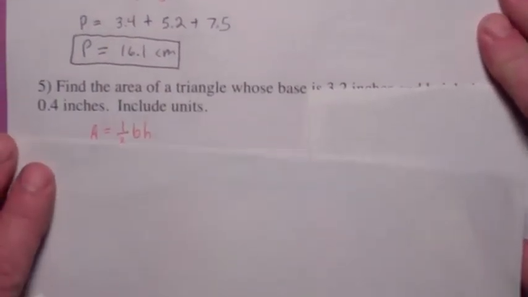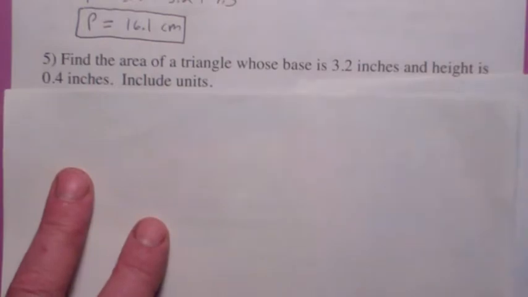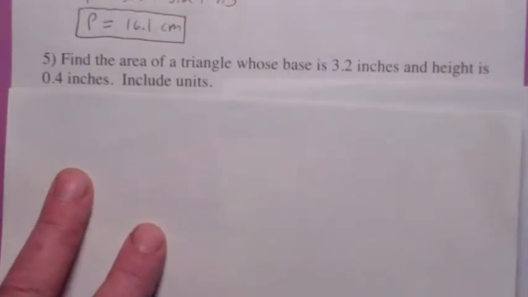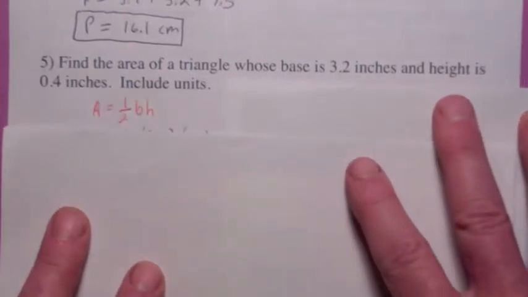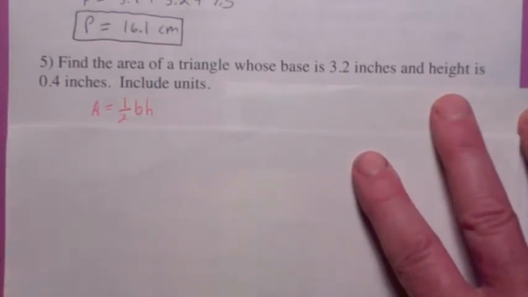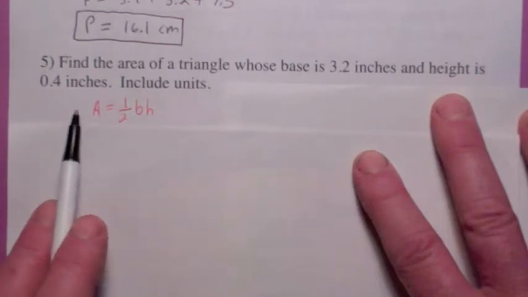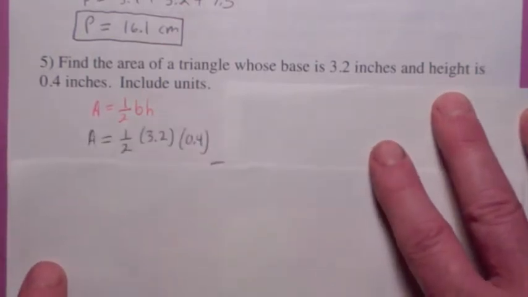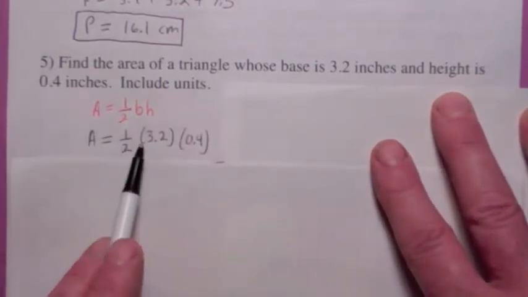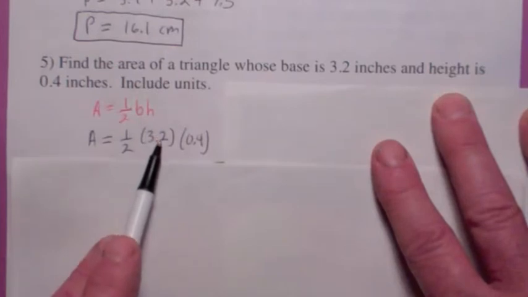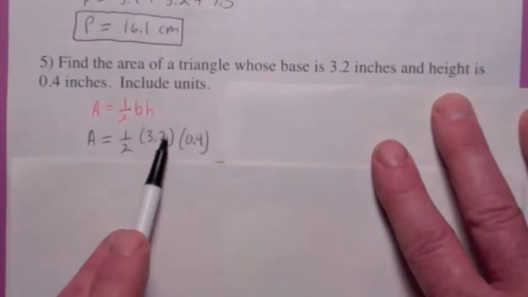What if I give you this? The area, oh, find the area. Okay, find the area of a triangle whose base is 3.2 inches and whose height is 0.4 inches. Now remember the formula. If you're given the base of the triangle, which you are, and the height, you can compute the area. So it's going to be 1/2 of 3.2 inches times 0.4 inches.